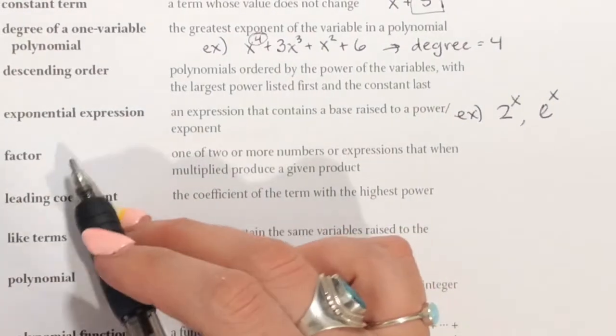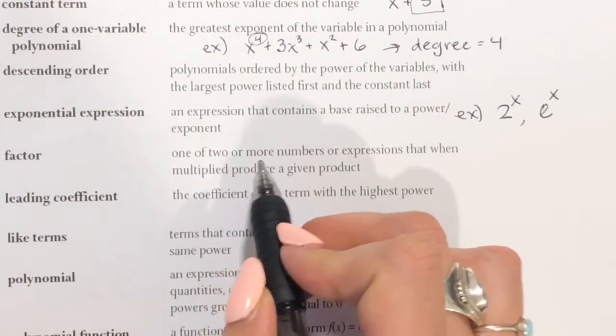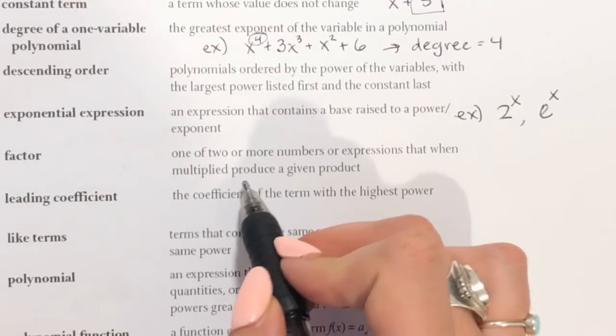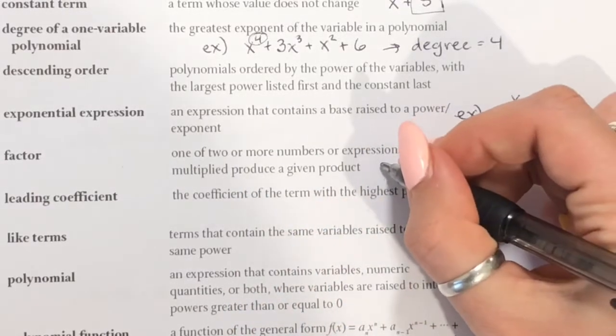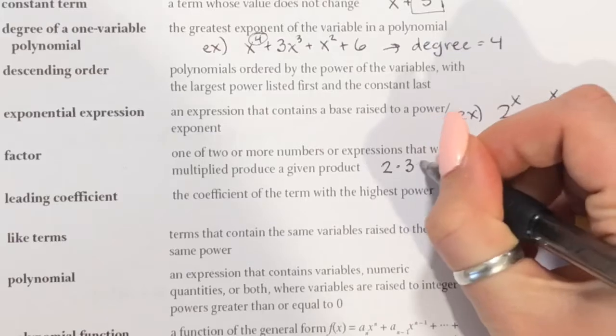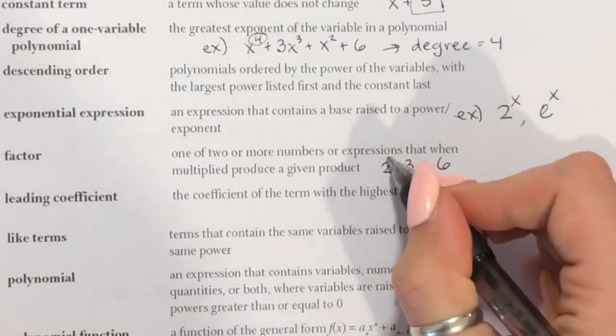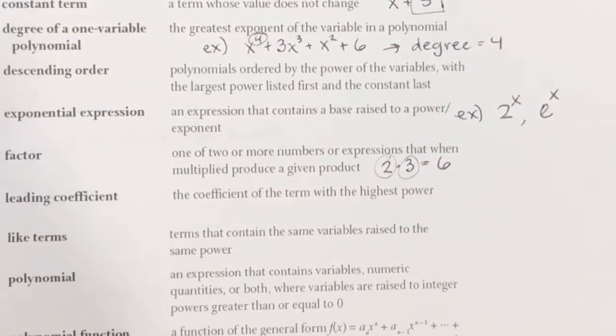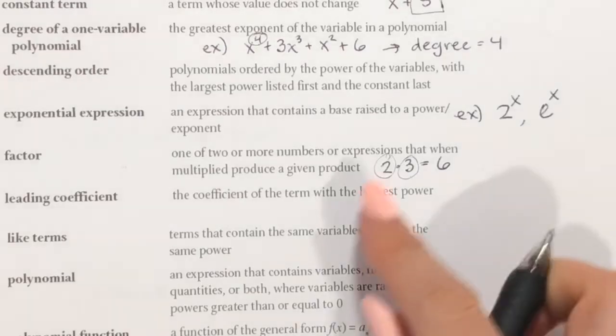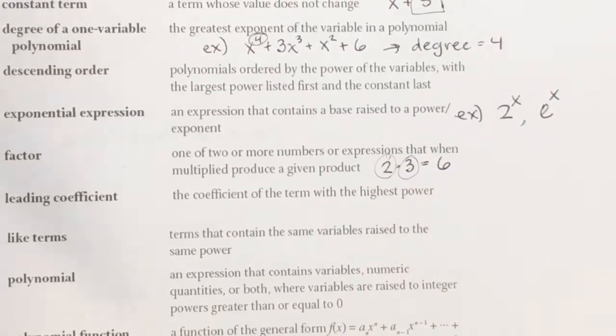Okay, a factor is one of 2 or more numbers that when you multiply them produce a given product. So I'll just pick an easy one. If I do 2 times 3, that equals 6. 2 and 3 would be considered the factors of 6. And we could list other factors, like 1 times 6 equals 6. So those could also be factors.